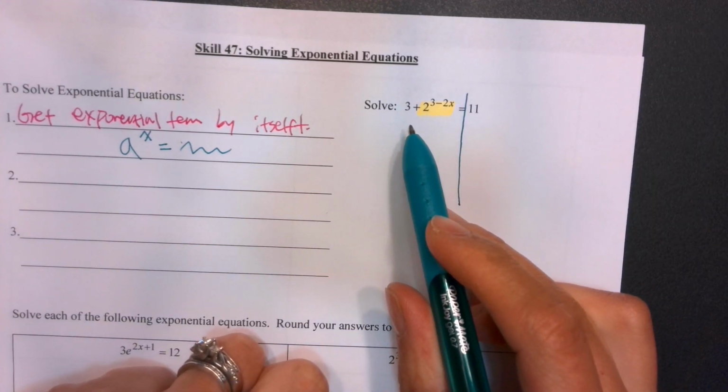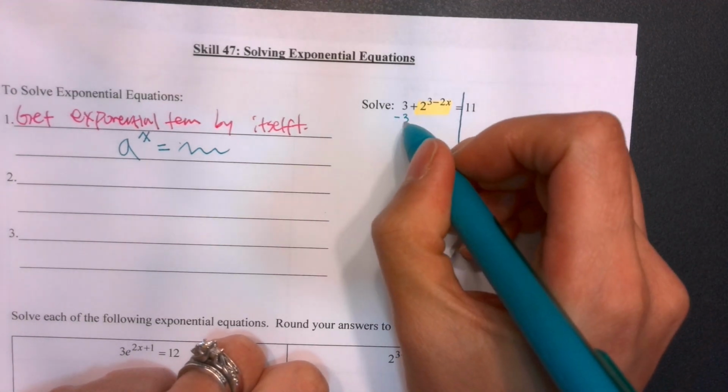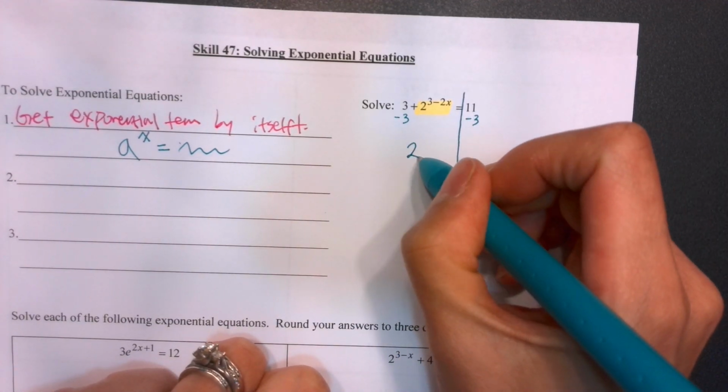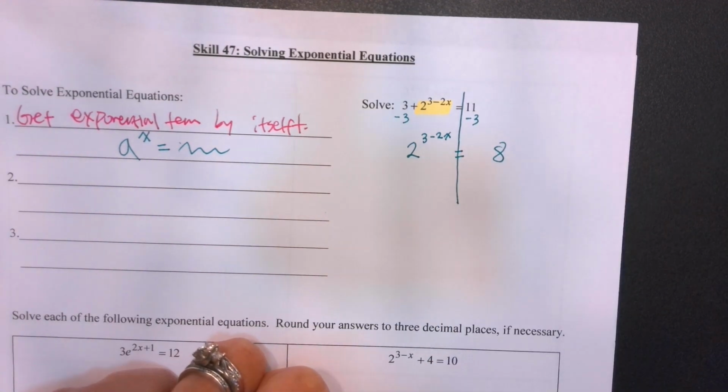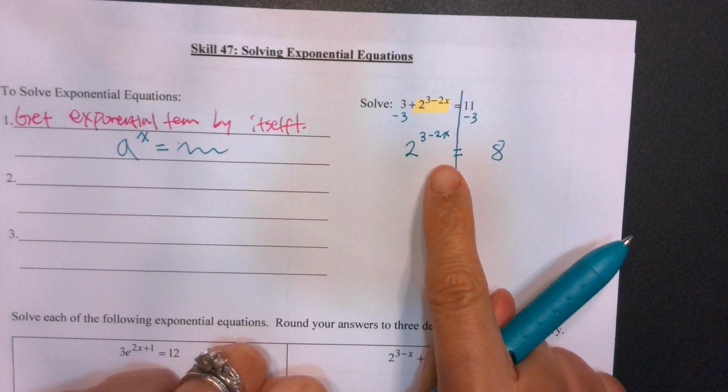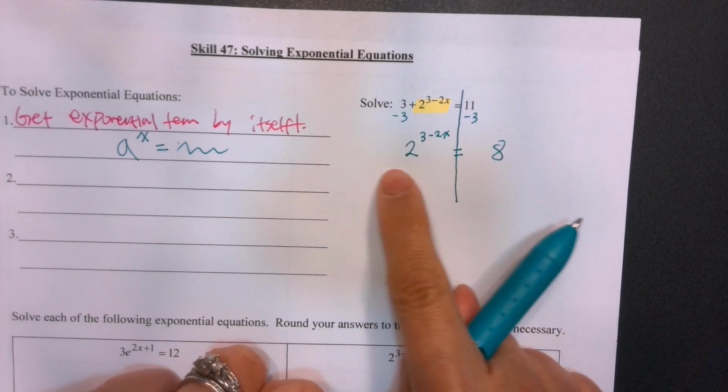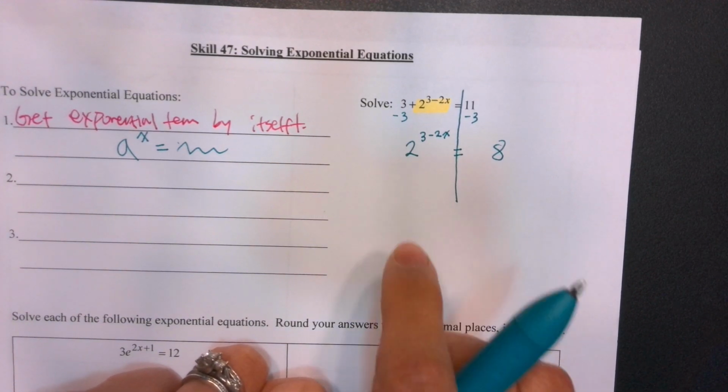So the first step is to have that by itself on one side of the equal sign. Notice there's a 3. How do you get rid of that 3? You subtract 3 from both sides. Then I get 2 raised to the 3 minus 2x power is equal to 8. So that is step number 1. Have that exponential form by itself, base and exponent, nothing else on that side of the equation.